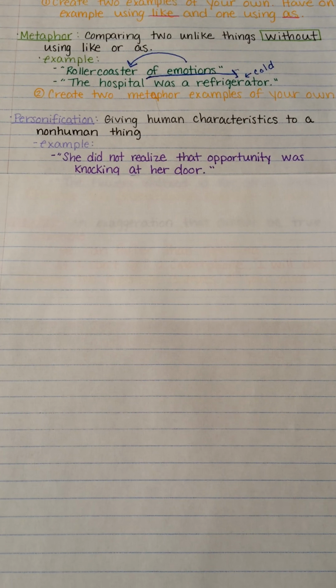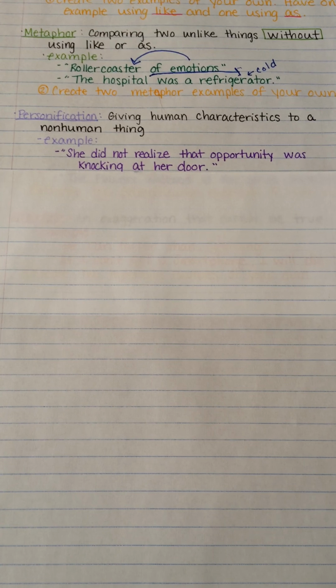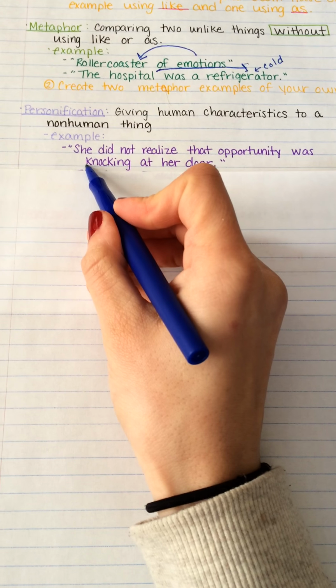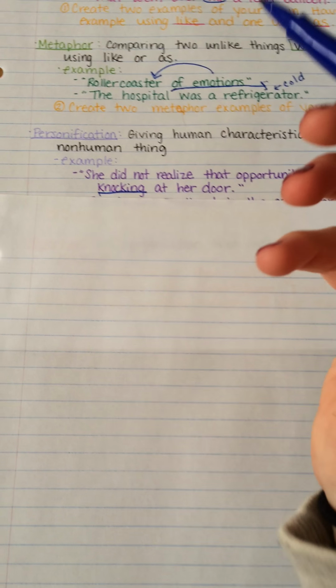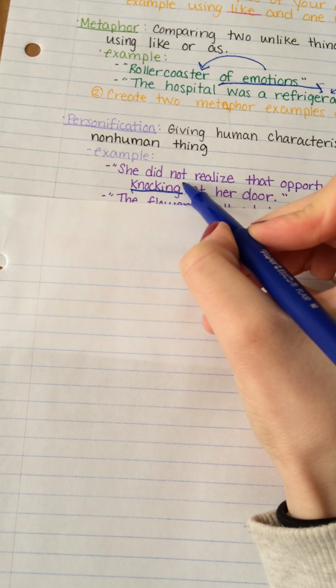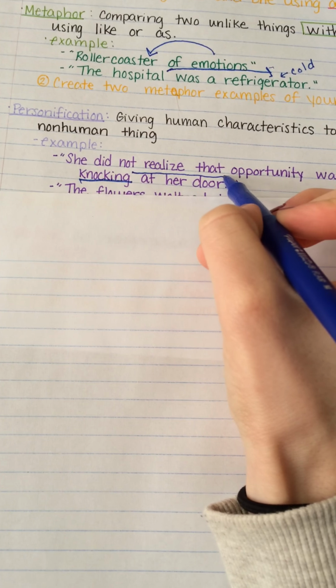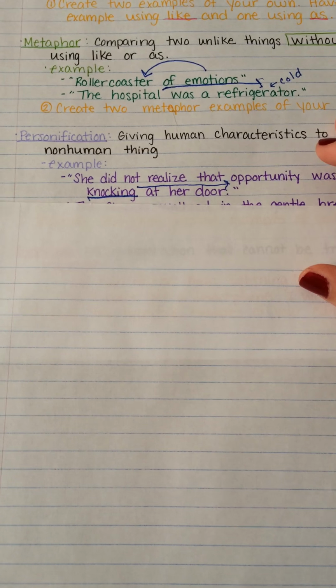An opportunity cannot knock on something because it's not a human object. Only humans can knock. So knocking is the human characteristic that is being given to the opportunity. Therefore, it is personification.